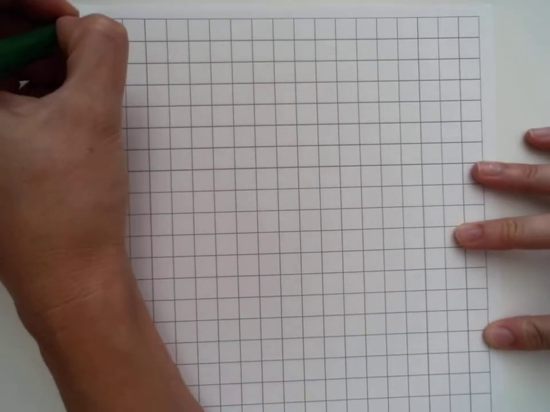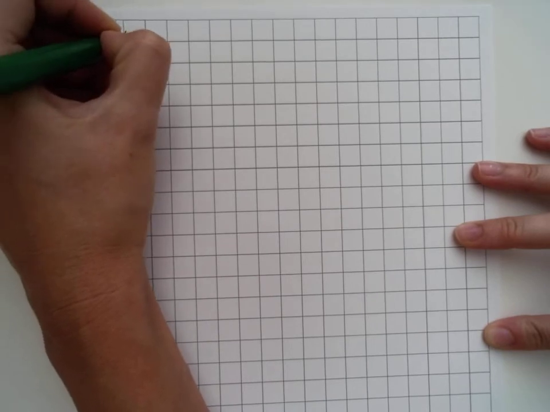Hi, today we are going to solve equations with like terms.